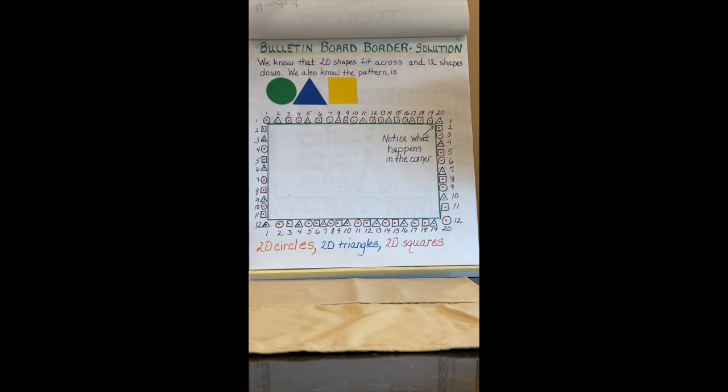Now I have to figure out how many of each shape. Notice if I have 20 here and 20 here, and I count these, how many other ones did I need through here? Well, these I've already counted on the top and the bottom, so I really only had to add 1, 2, 3, 4, 5, 6, 7, 8, 9, 10 extra shapes because I had 2 from the top and the bottom of the bulletin board.